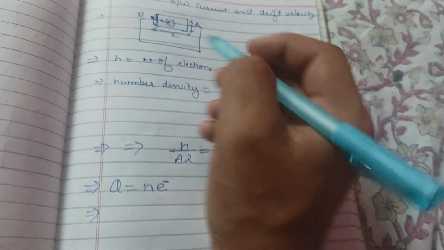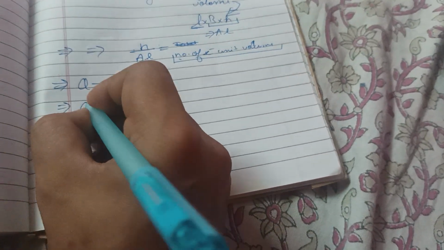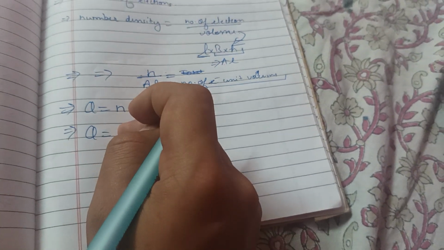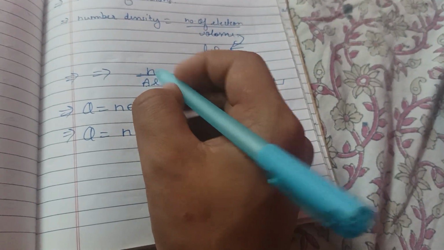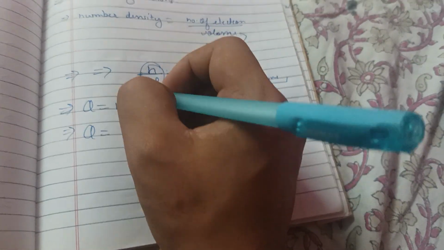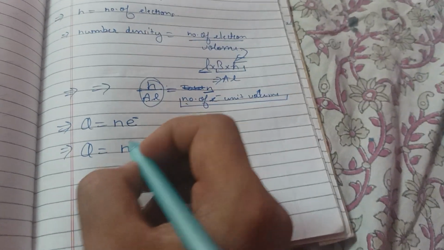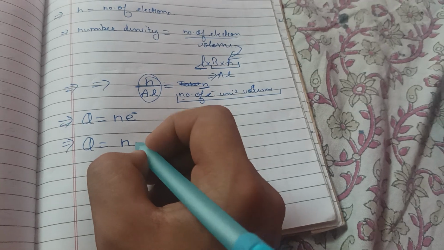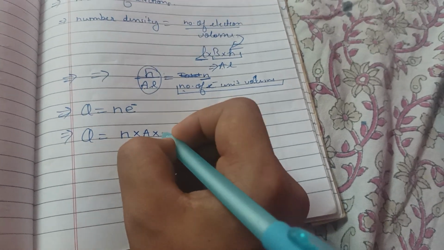So in a whole wire there will be n, which is number of electrons in unit volume, into area into length.